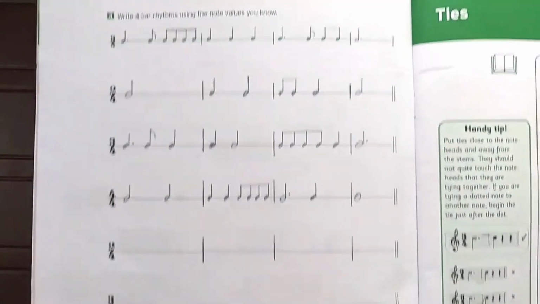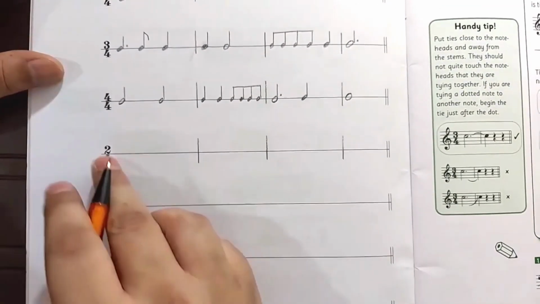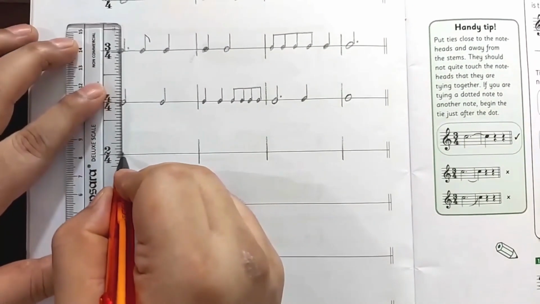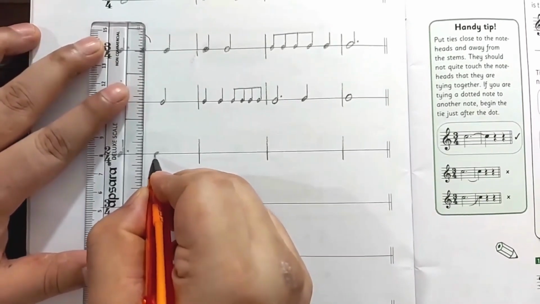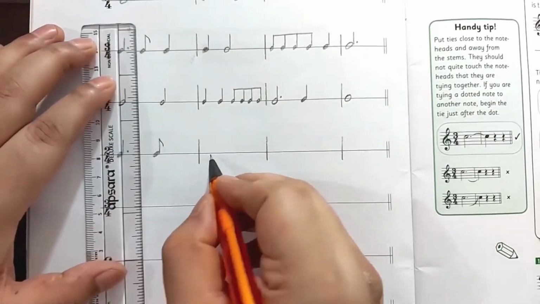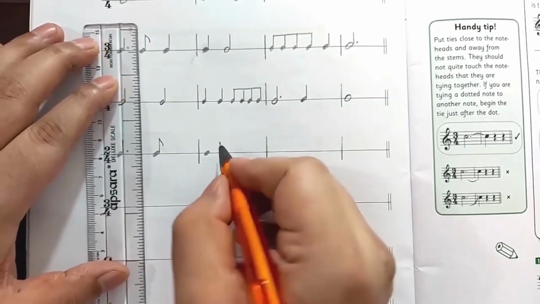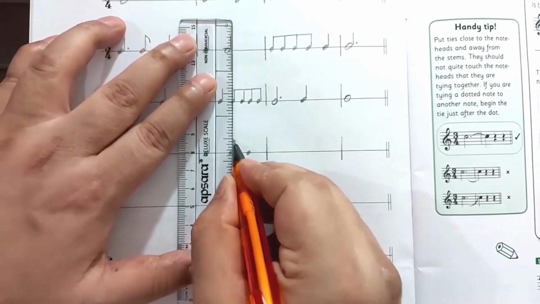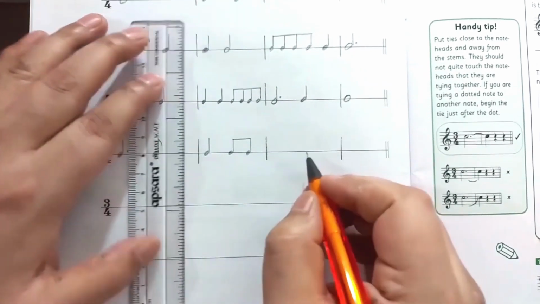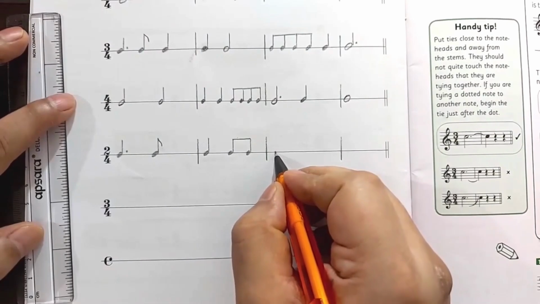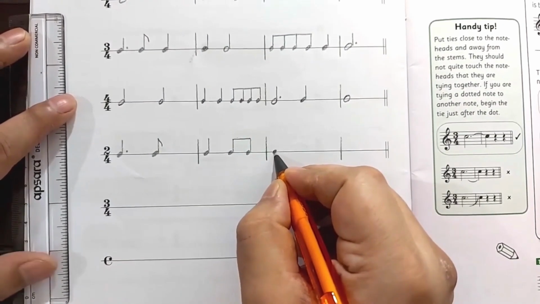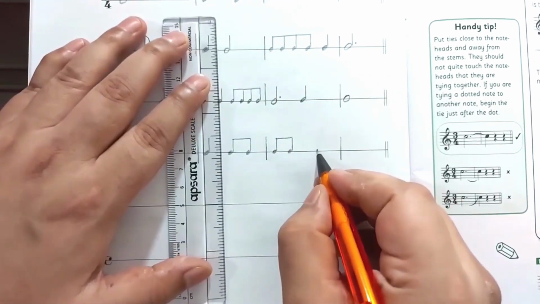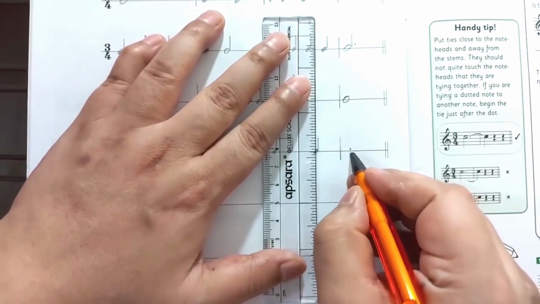Okay, let's move on to the next one. This is again 2 by 2. So 2 by 2 we can start with a dotted crotchet beat. We finish with a single quaver, then we can have 2 crotchet beats, or let's make 1 crotchet beat and then 2 quavers, and then this time we'll have quavers first and make 1 crotchet beat, and then finish with the minim.